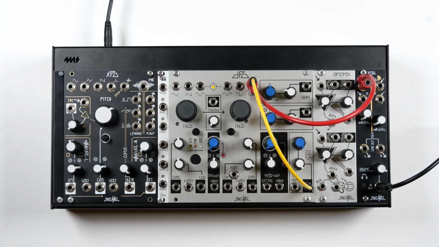And of course, you can also combine these things together. So let's add frequency modulation back in as well.